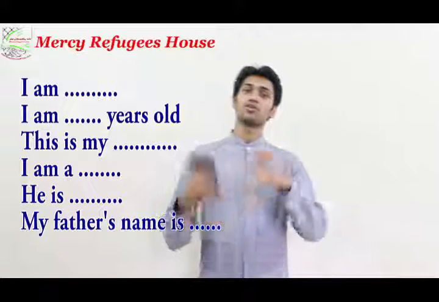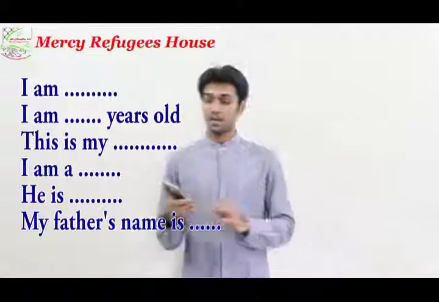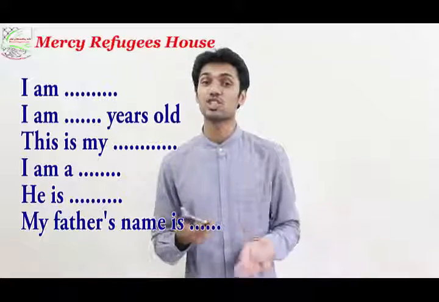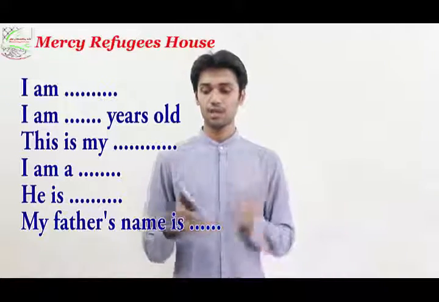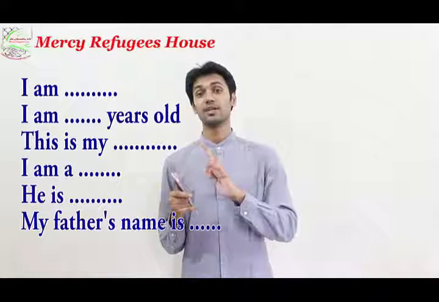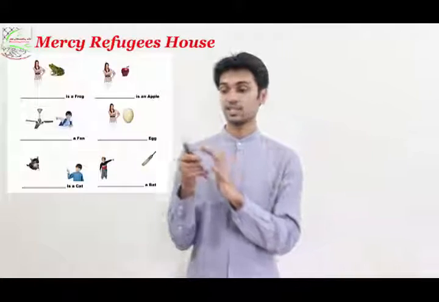Okay? Once you have done it, make sure all the students understand it. After that, let's move to page number 7. It's the practicing time. Show them these pictures which they have seen in the beginning of the class and ask them, what do you write? That is a frog. What do you write here? You write, this is a frog.